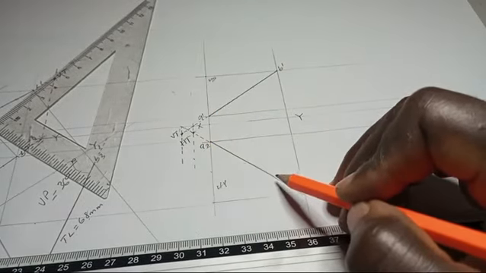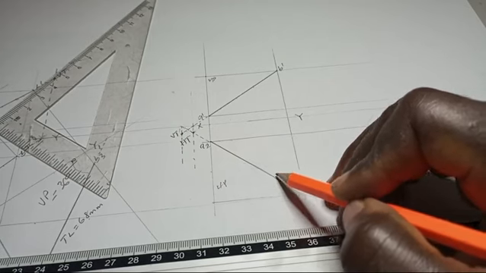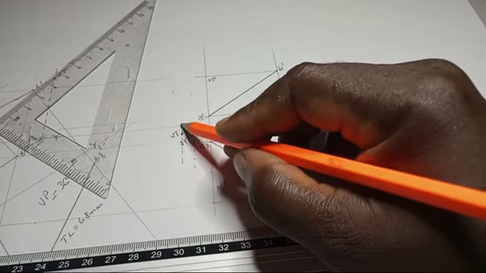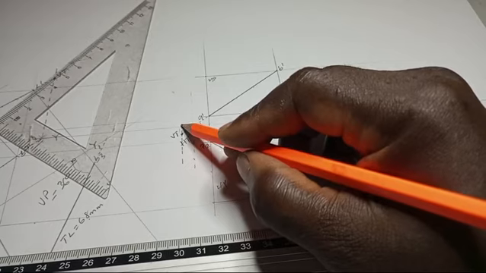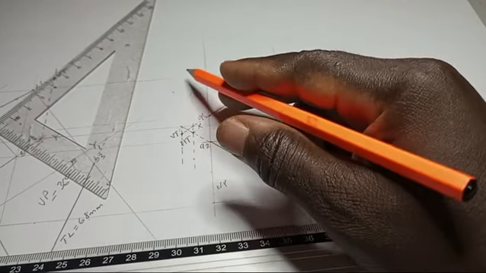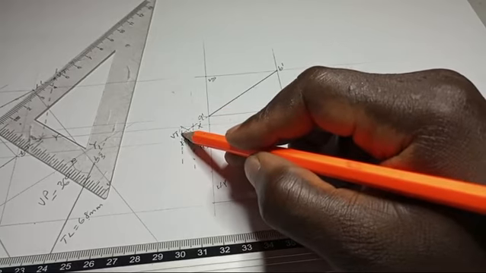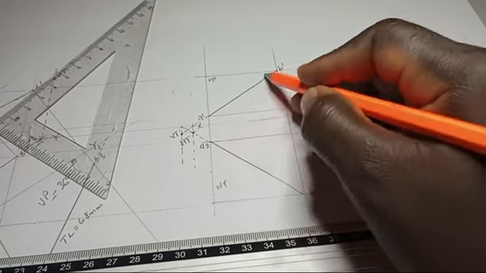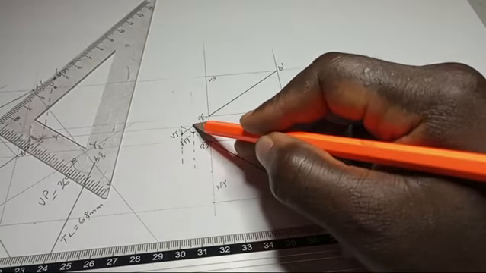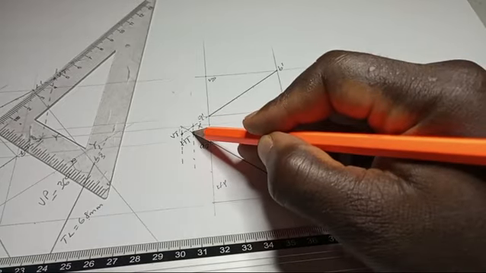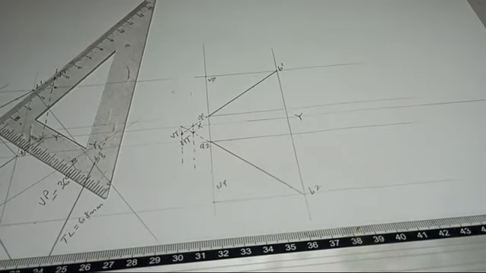Again, to form trace with this one, I'll extend it until it gets to XY line. At that XY line, it will either go downward or upward. But for it to meet it, it has to go down. So by the time you push this one, it will meet it here. And for this one, it gets to XY line here. By the time it comes down, it can meet this one. So that is the trace for both vertical and horizontal.